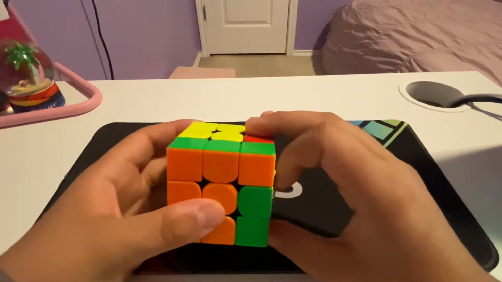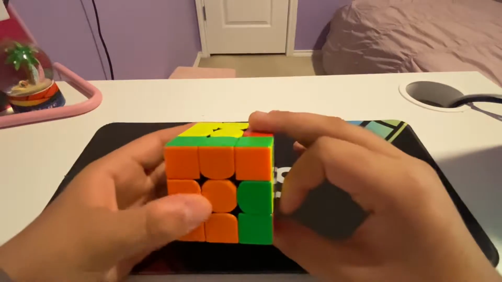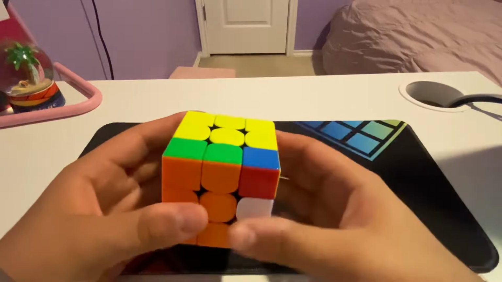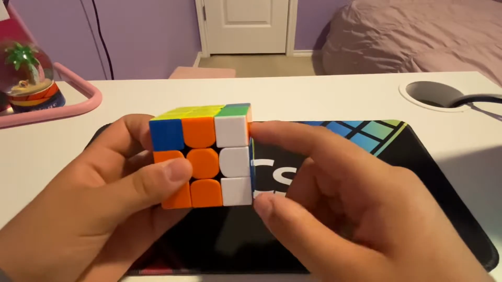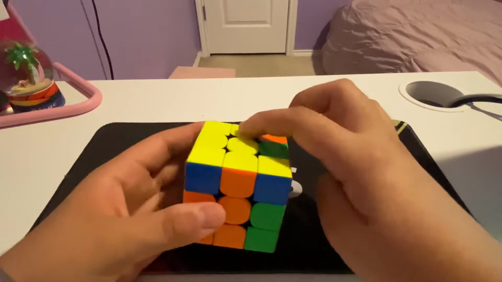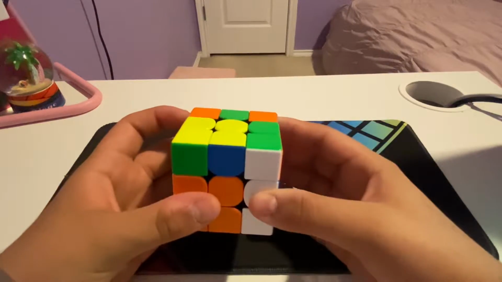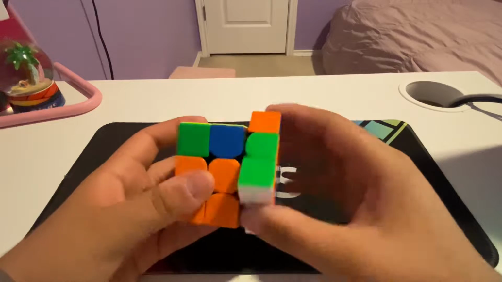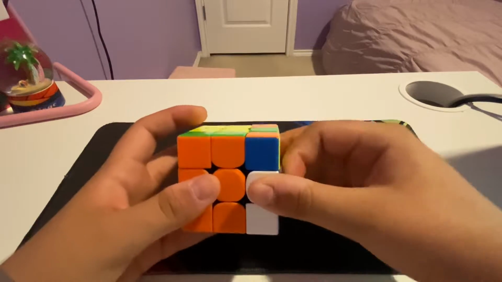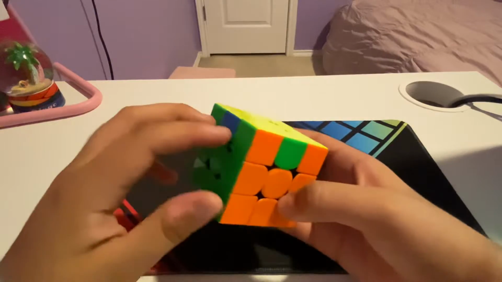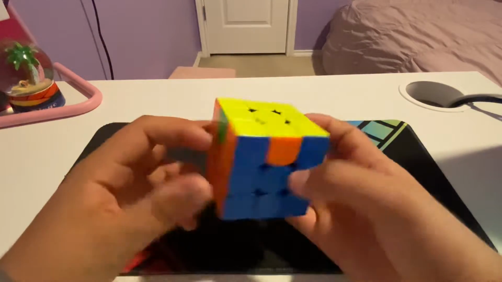Then do front face. And then you want to do R2 like this. And you see this yellow block. And then you want to put the pair back until you see this L shape. You want to move it up, and then you want to put the pair back like this, then right side down, and then F prime like that. And so now all your corners are solved.